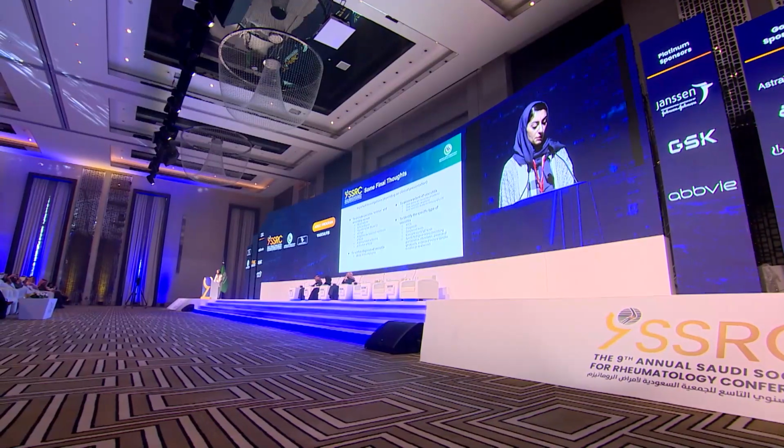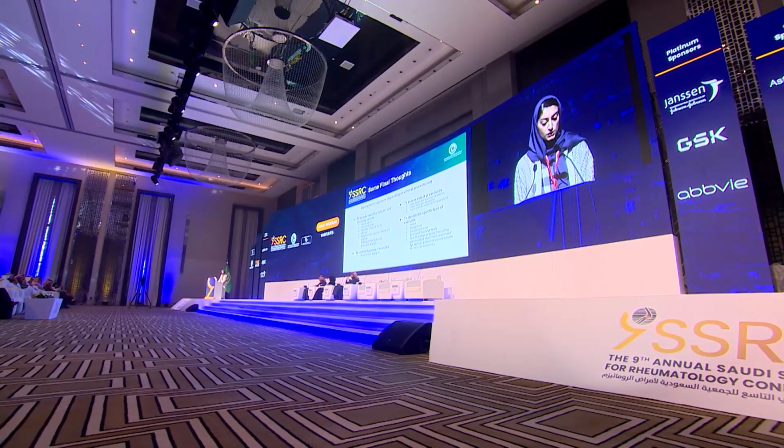Just to wrap things up, it's very important to exclude vasculitis mimics and secondary causes based on the clinical presentation, and to confirm the diagnosis of vasculitis and assess its extent, in addition to identifying specific subtypes of vasculitis. And here I conclude.